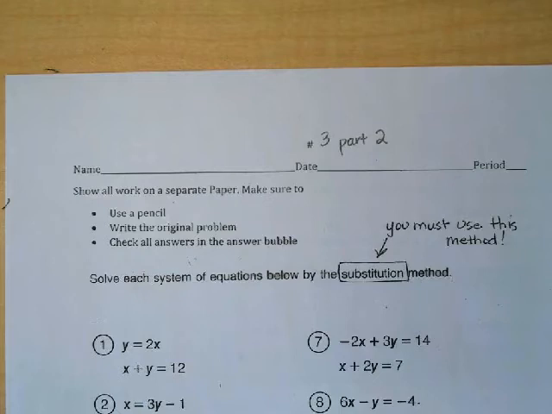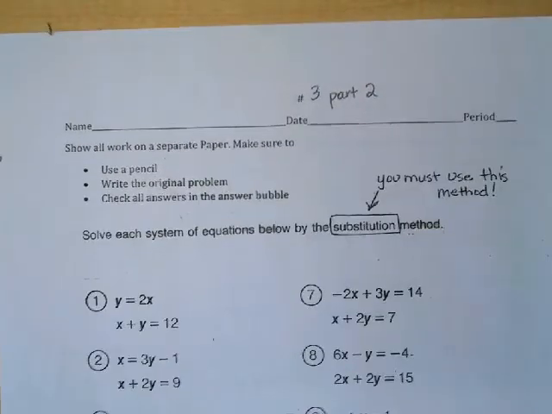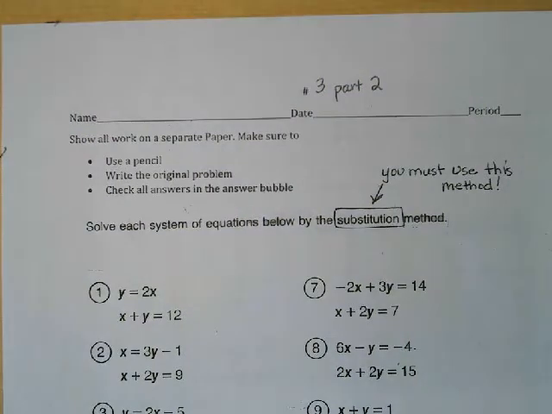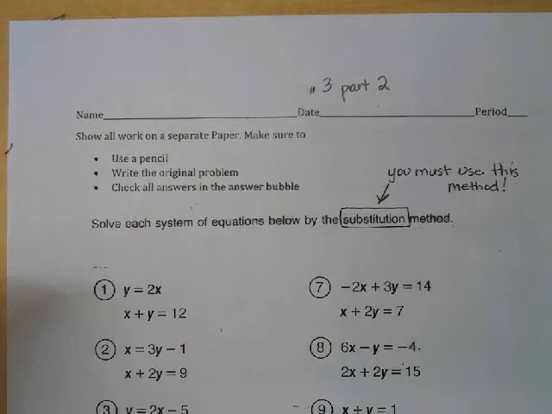Okay, so let's look at assignment number 3, part 2. And again, I'll just help you get started on that. You might be totally rusty on this stuff. But when we solve a system of equations, a system just means, at least for what we know right now, 2 equations with 2 variables.